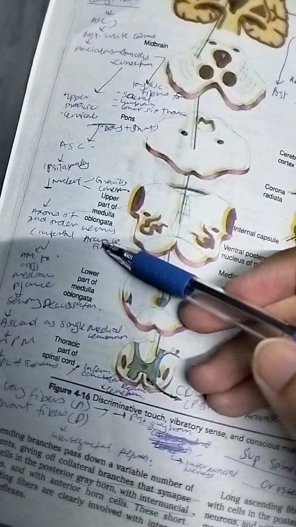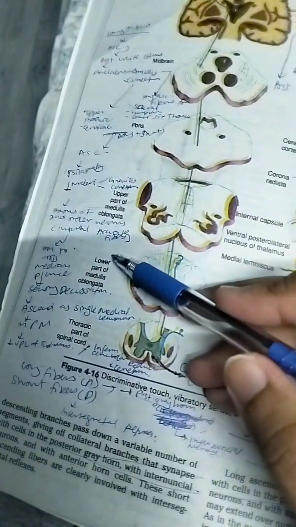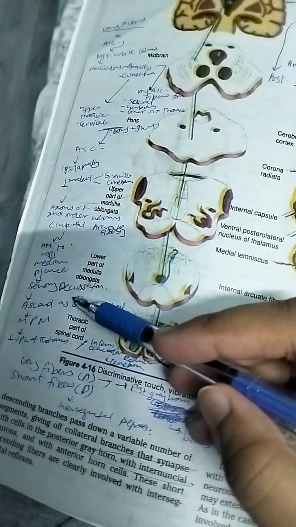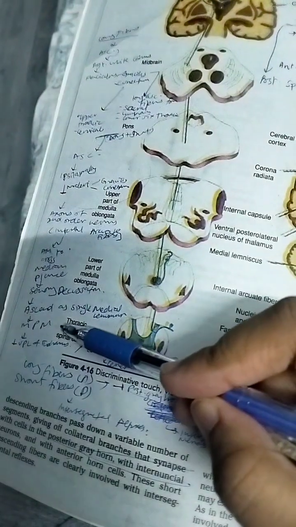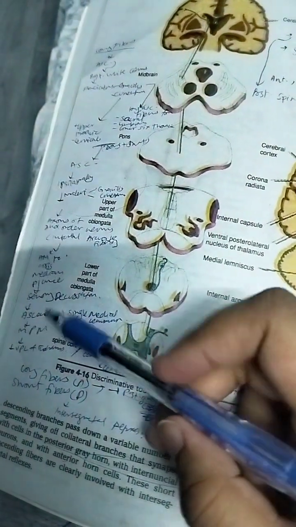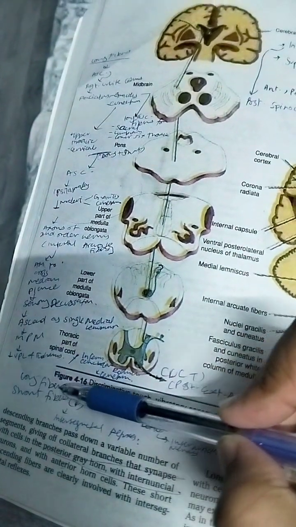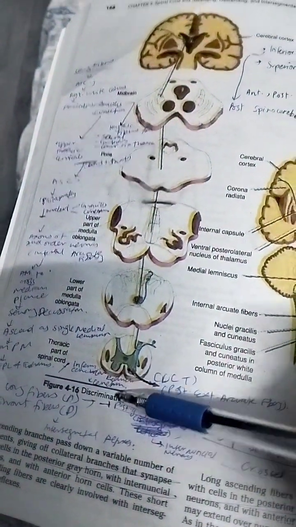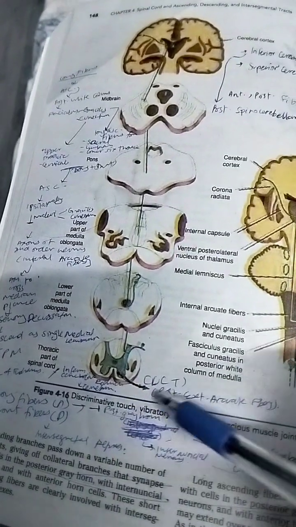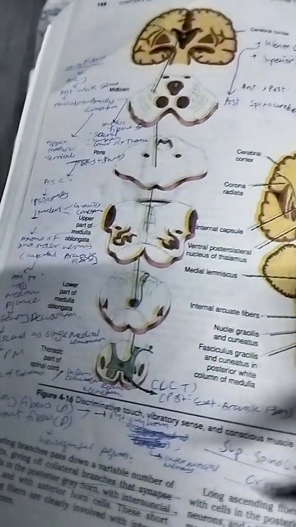And then the axons of second order neurons are going to go anteromedially. And these second order neurons include the internal arcuate fibers. They're going to go anteromedially to cross the median plane, and then sensory decussation is going to happen. They're going to ascend as a single medial lemniscus, and they're going to go towards the midbrain, pons, and medulla. And then they're going to terminate at the ventroposterolateral part of the thalamus or the inferior cerebellar peduncle. And then they're going to travel towards the cerebellum through the cuneocerebellar tract or the posterior external arcuate fibers.